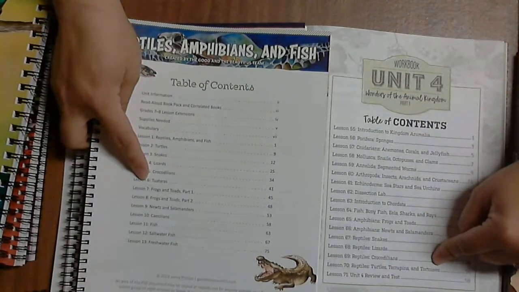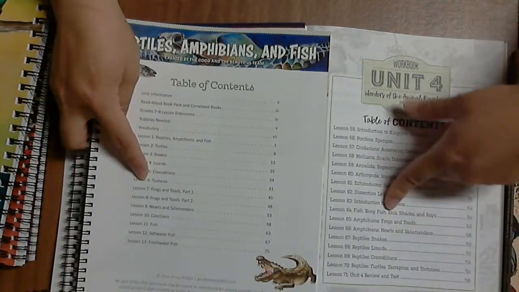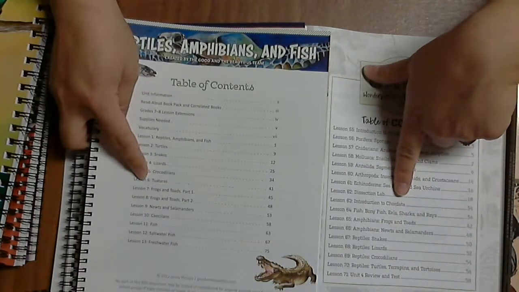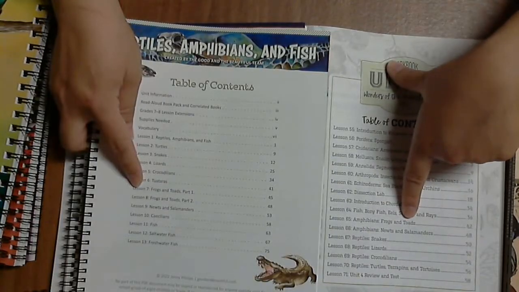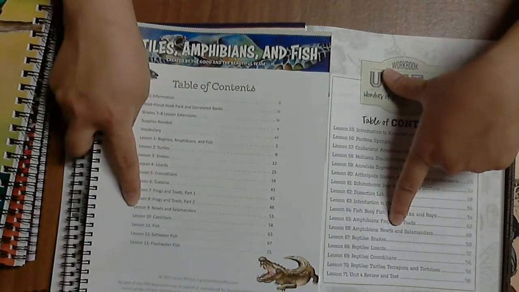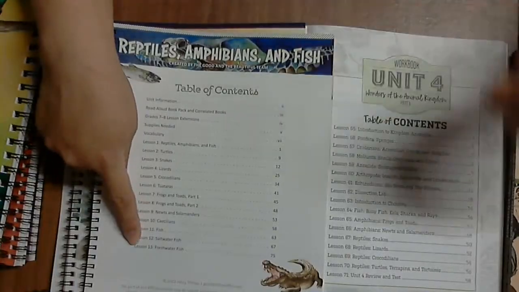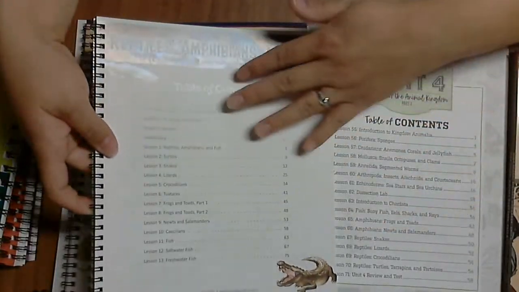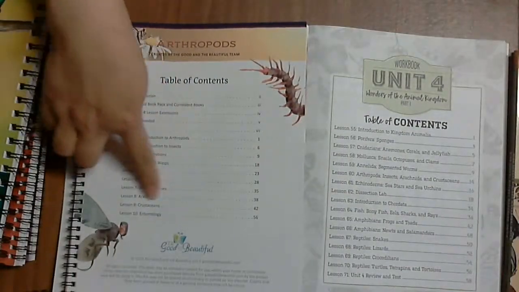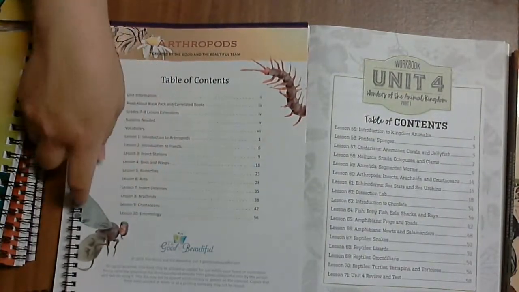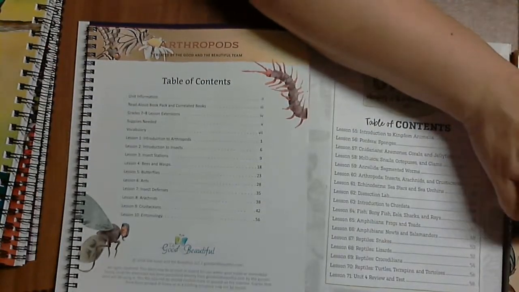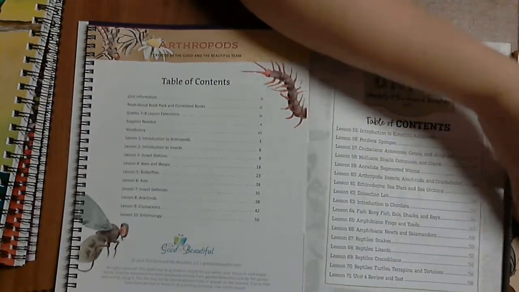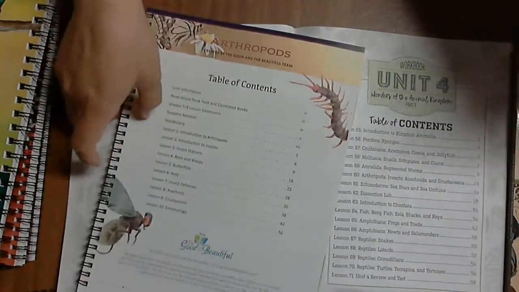And then arachnids, probably where the tarantulas are going to come in here, is my guess. Then we have newts and salamanders. Frogs and toads, we do have frogs and toads here. Newts and salamanders. And then we have fish. Fish are covered. So it pretty well covers everything that's in reptiles, amphibians, and fish. I'm sure it covers everything here one way or another. And we see butterflies and things on the cover. So I'm sure that the bees, wasps, and butterflies are not going to be left out.